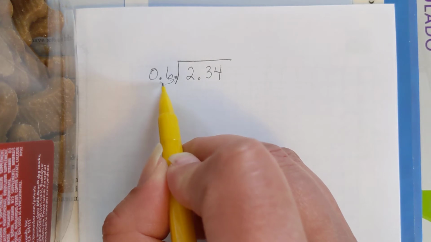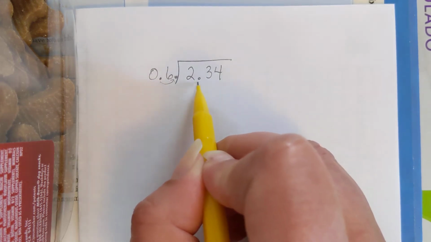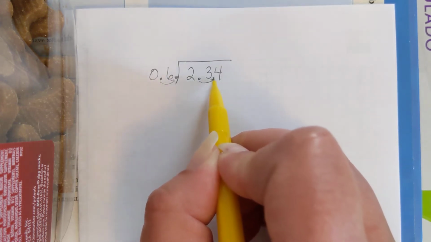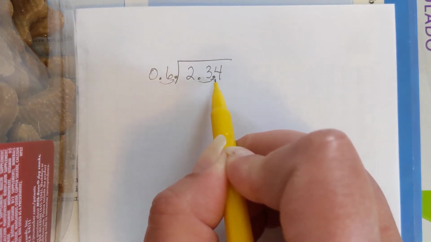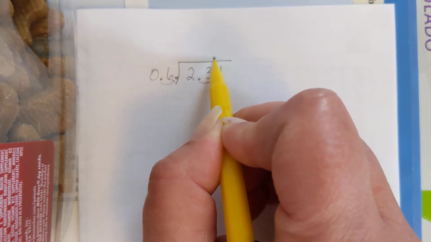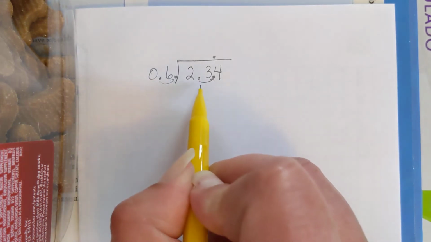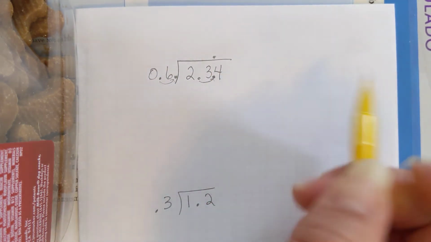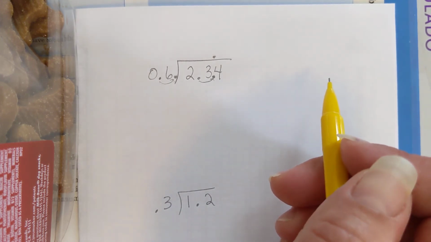So if I moved it over one spot in the divisor, I also have to move it over one spot in the dividend. So that's going to move my decimal point behind the 3. And then I know when I have a decimal number here, I have to bring my decimal point straight up. So this is the over, up rule. Over, up. Now that I have my decimal points figured out, I'm just going to do regular division.